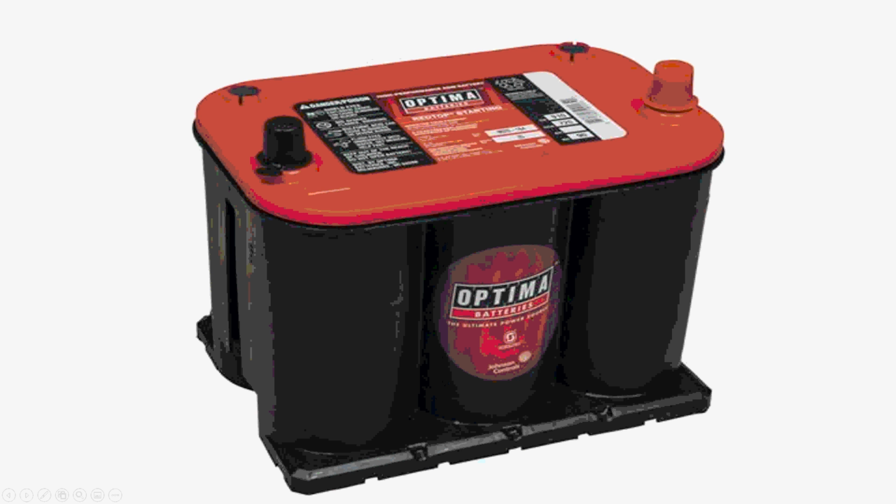Or you could even go up to something like this. This would be something you would find in a car. Most automotive systems run on 12 volts. So this battery would be rated at 12 volts.